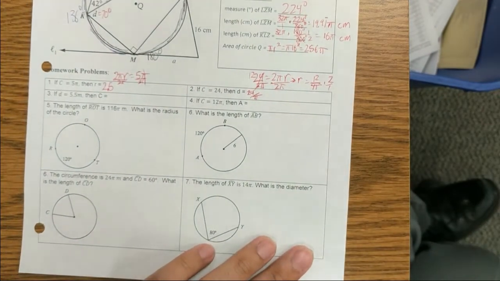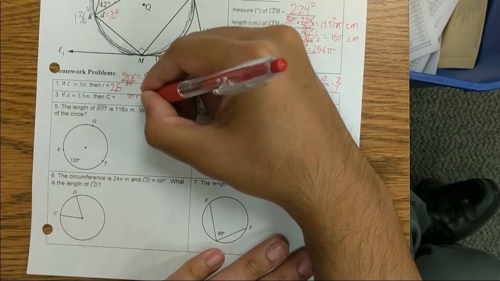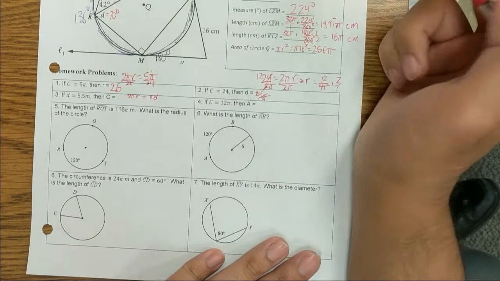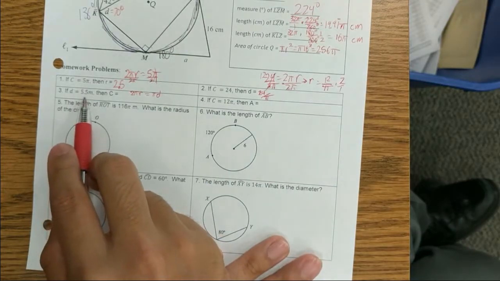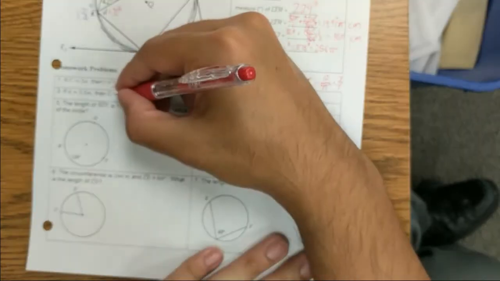Okay, if the diameter is 5.5, well, we know the circumference is 2 pi r, but 2 times r is the diameter, so we could also say pi times diameter. So if the diameter is 5.5, then the circumference is just that diameter times pi.